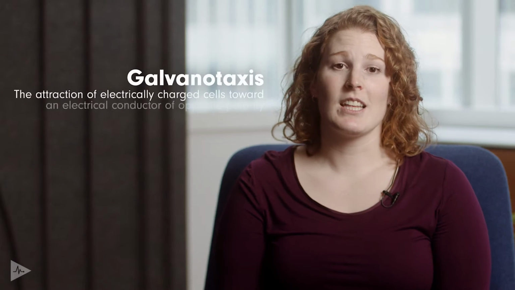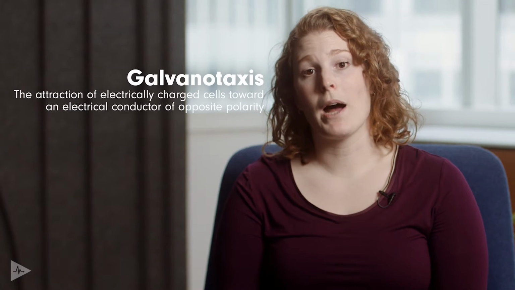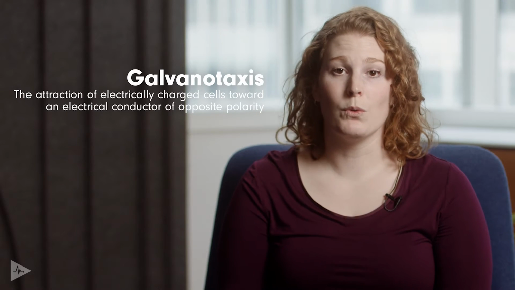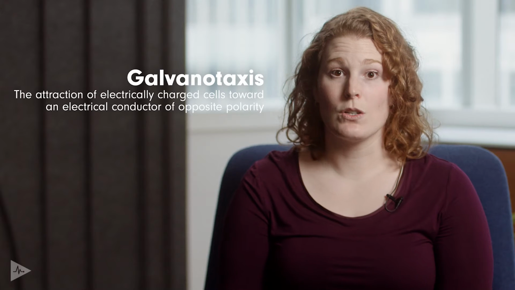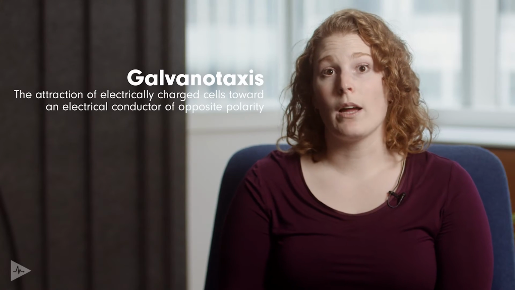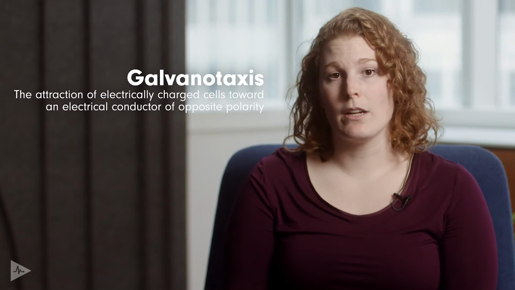This theory states that each type of cell has either a positive or negative charge. Depending on the goals for wound care, you want to attract certain types of cells to the wound bed. So for example, if you wanted to attract fibroblasts and they're negatively charged, you would place the positively charged pole inside the wound bed during treatment.